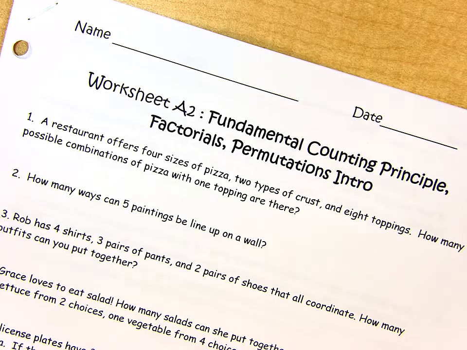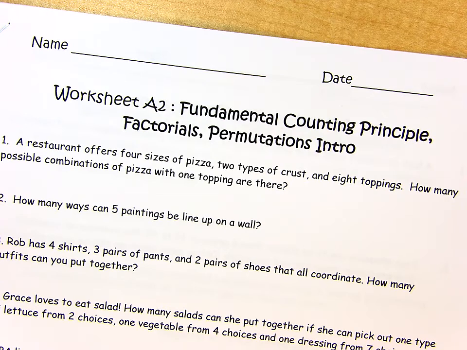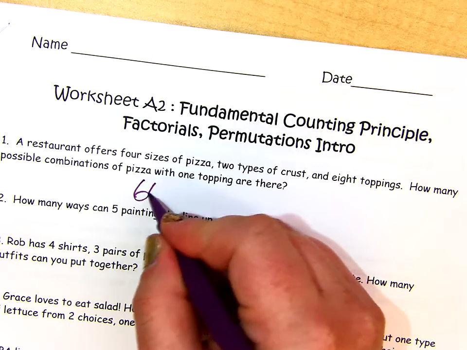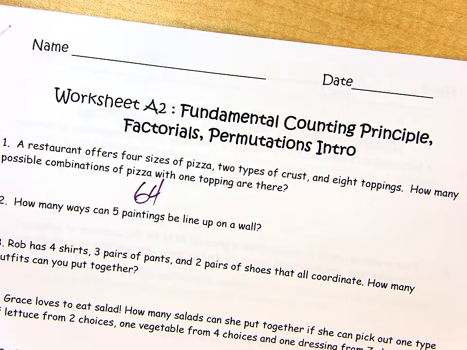If you take a look at the first one, this is very similar to what we were just talking about, but now we have pizza. You have 4 size choices for the pizza, 2 types of crust, 8 toppings. Assuming that you are going to get just one topping, figure out for me how many different pizzas you could order with just these options. The answer is 64.